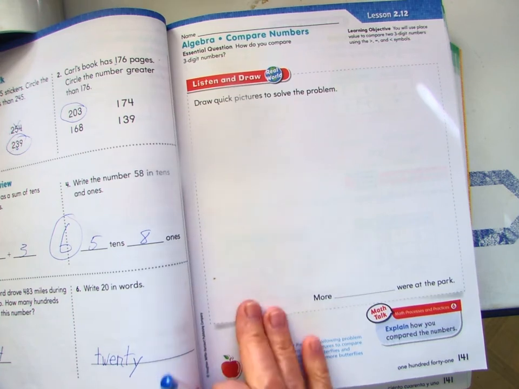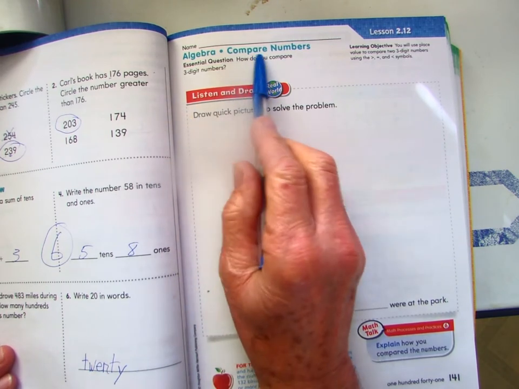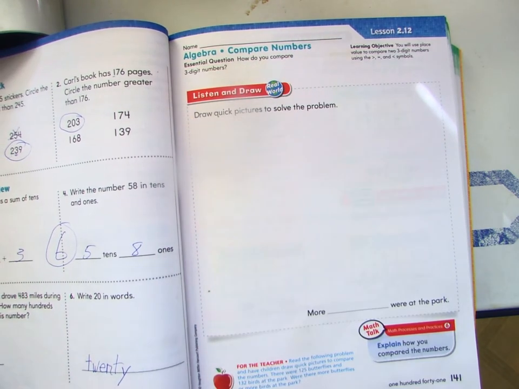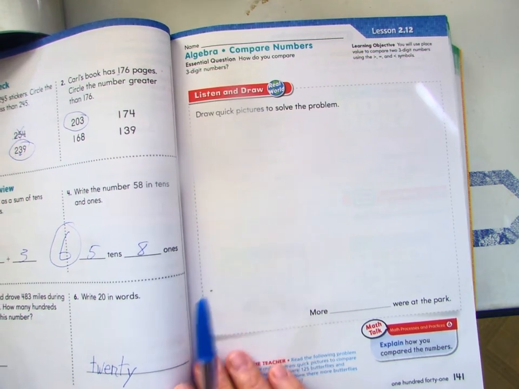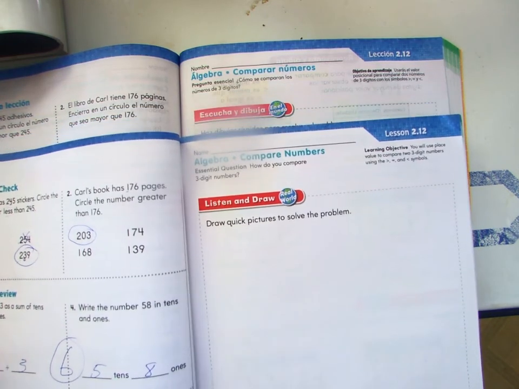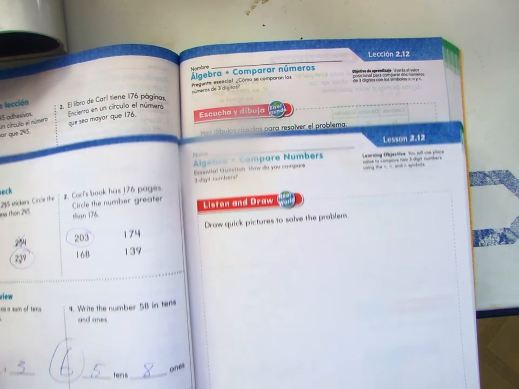Okay, everybody there now? It says comparing numbers. When we compare numbers, we look at two different numbers to see which one is bigger and which one is smaller.